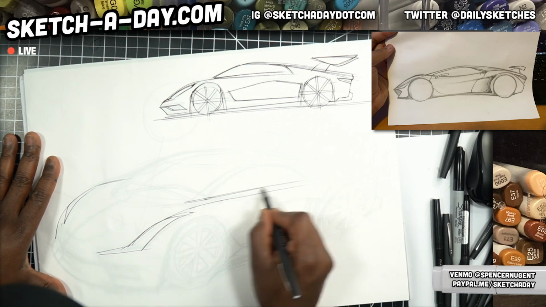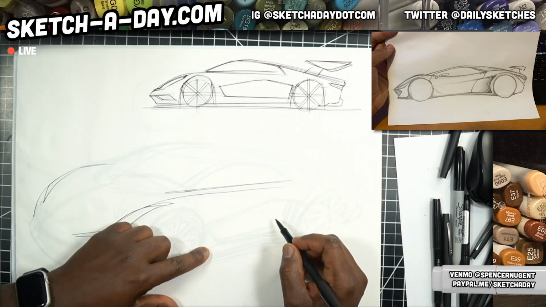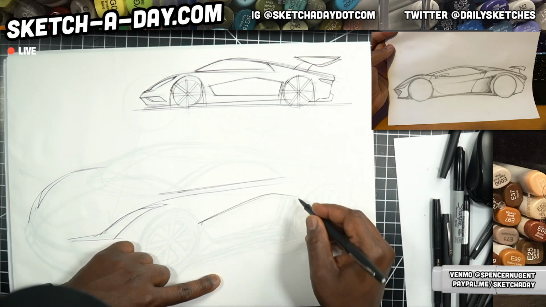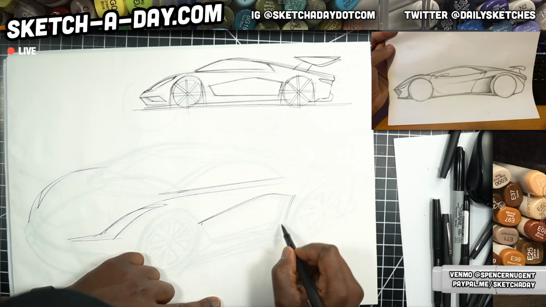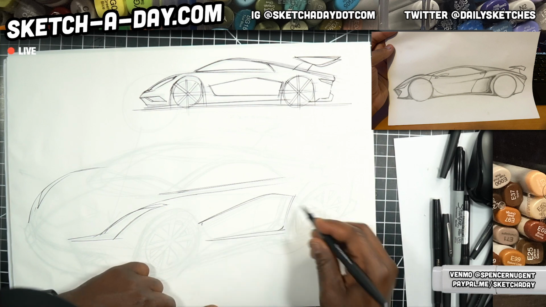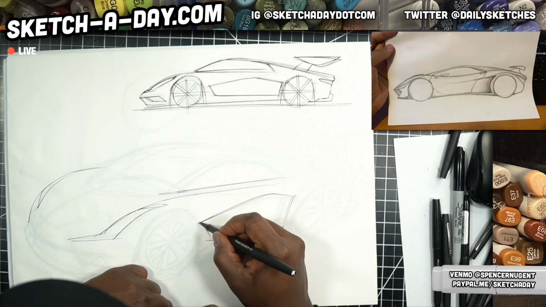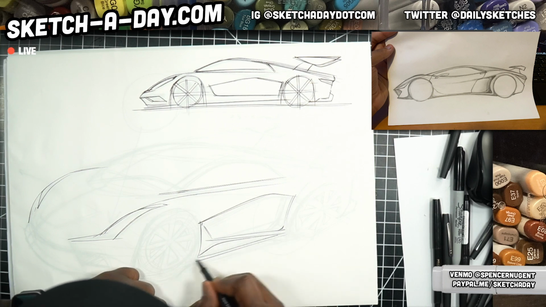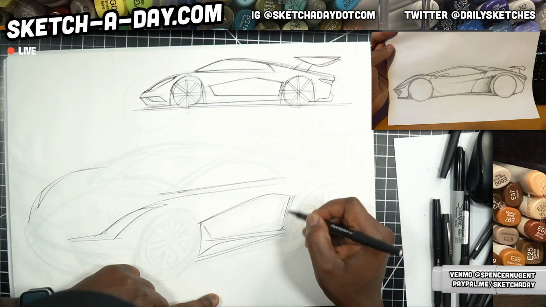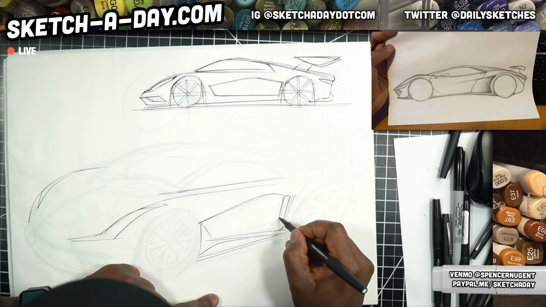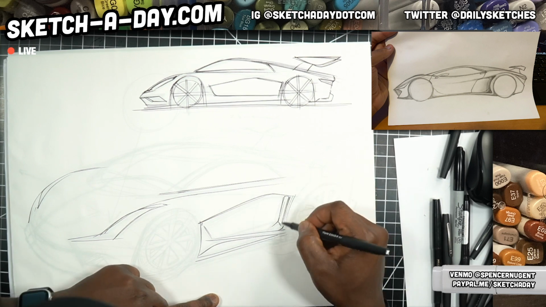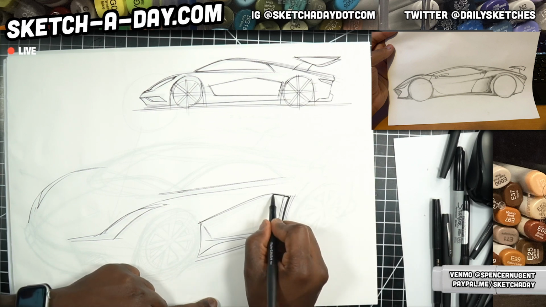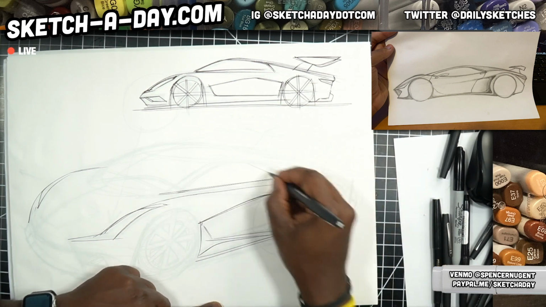Okay. So what I try to do is just keep it loose, keep it fresh. Don't trace, but resketch. All right. Find those connections that make sense for your drawing. Alright, something like that.